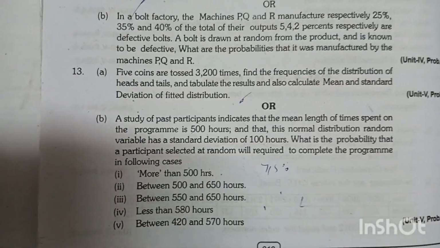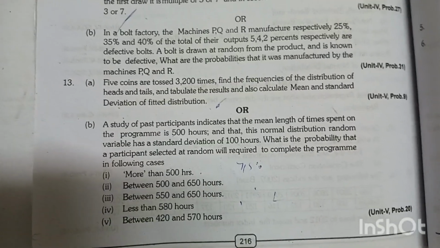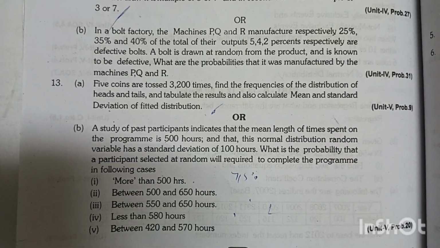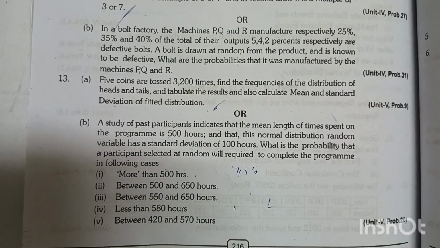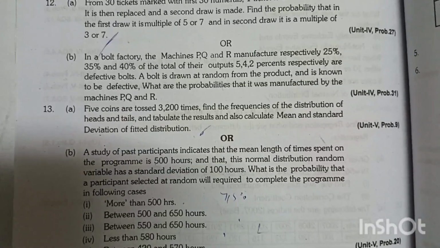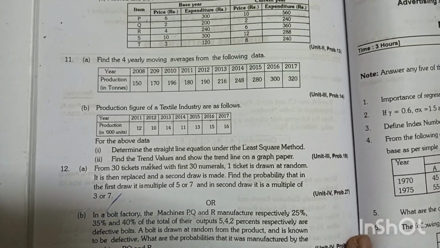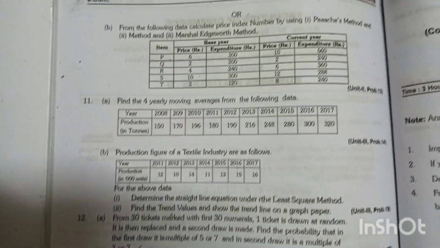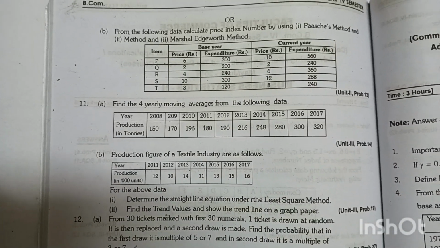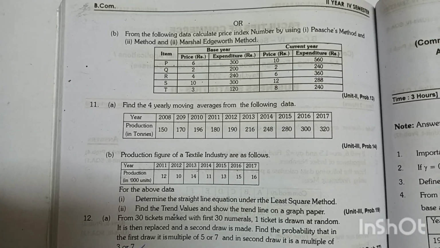Very, very important question. So with this we are completing almost all 3 model papers which were given in the previous examinations, which will also be helpful for students who are going to appear for the upcoming business statistics examinations.